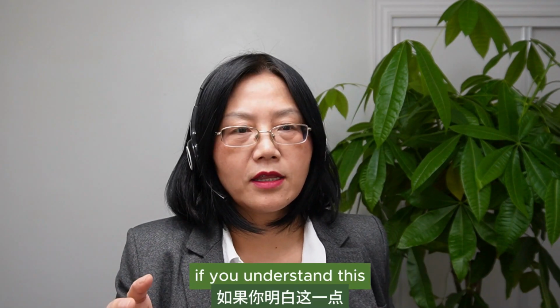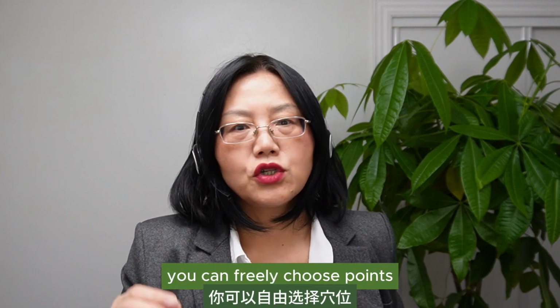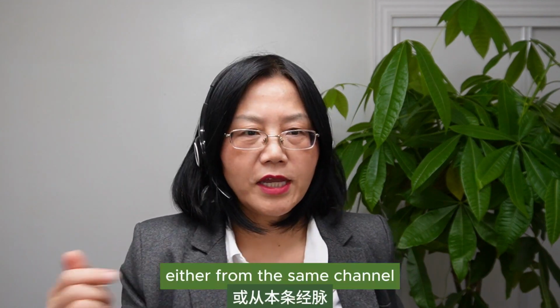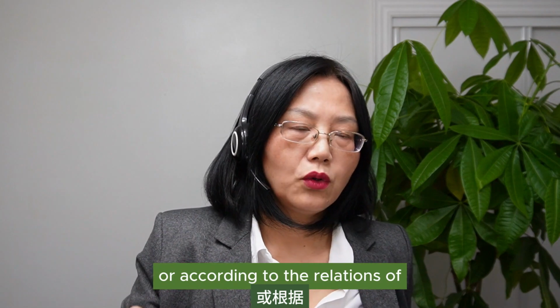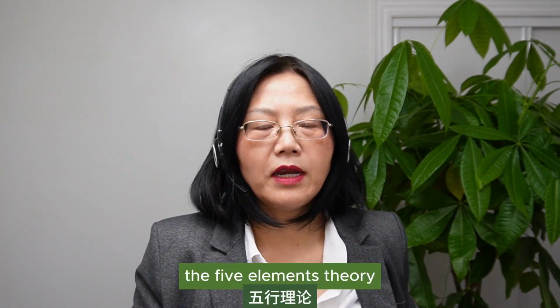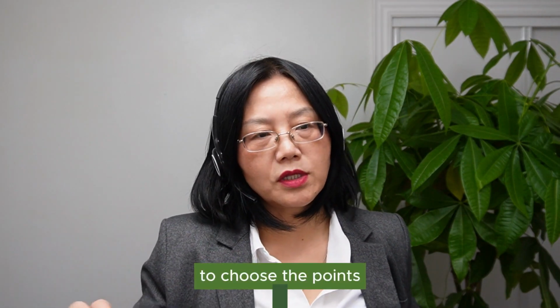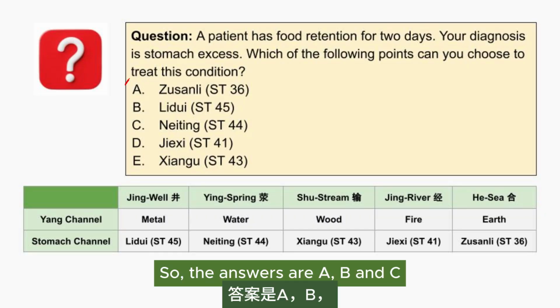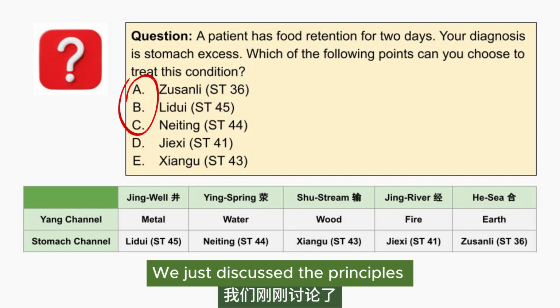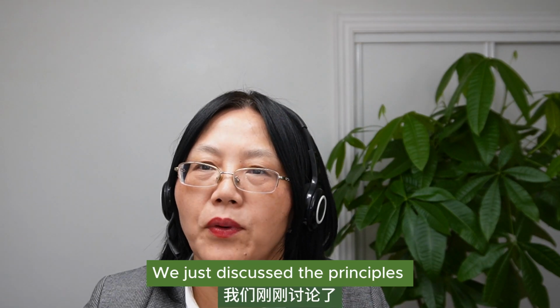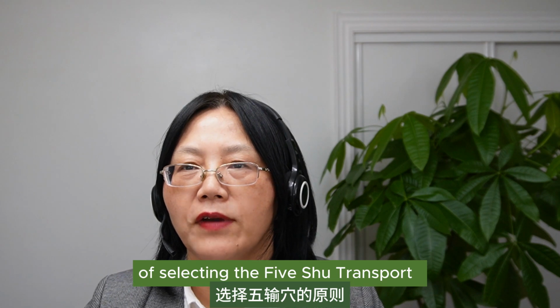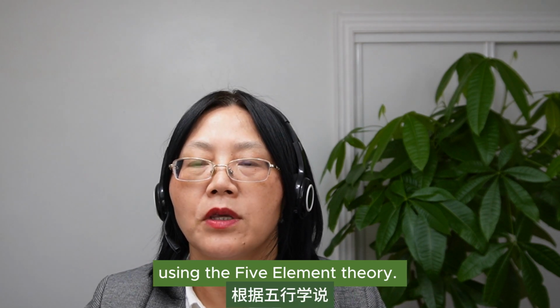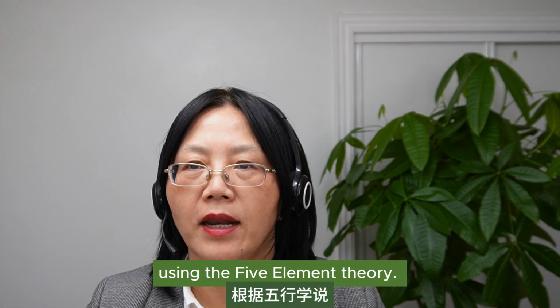If you understand this, you can freely choose points either from the same channel or according to the relations of the 5-element theory to choose points from other channels as well. So, the answers are A, B, and C. Have you answered correctly? We just discussed the principles of selecting the 5 Shu transport points using the theory of 5 elements.